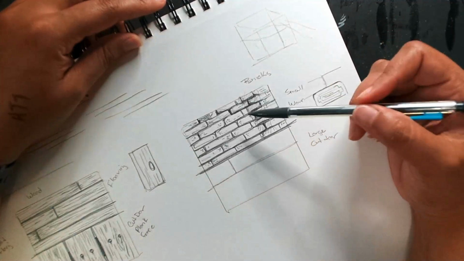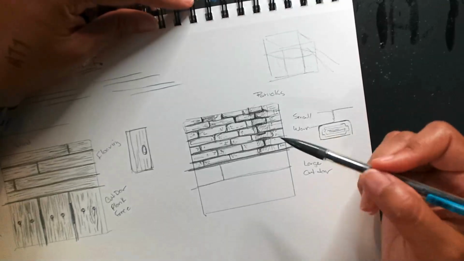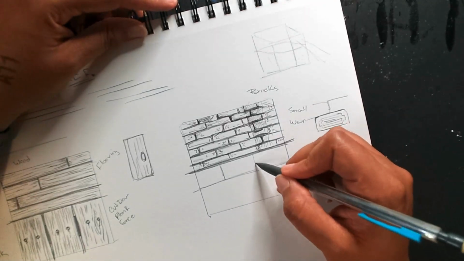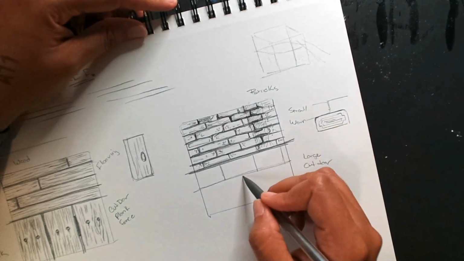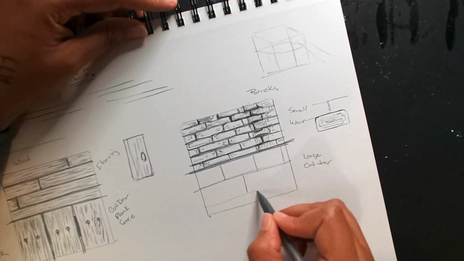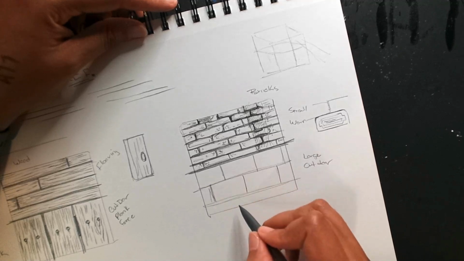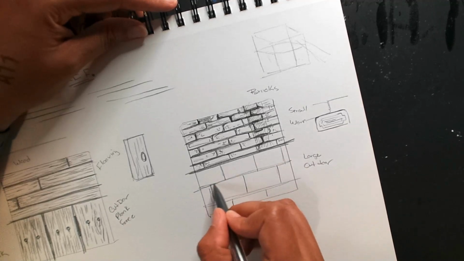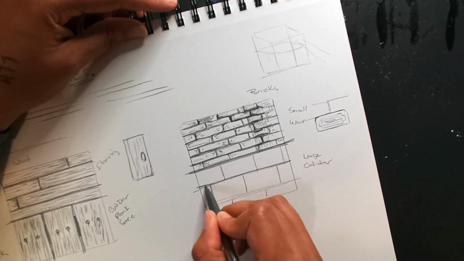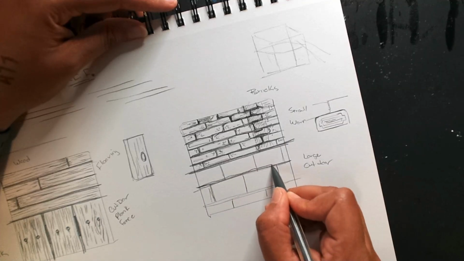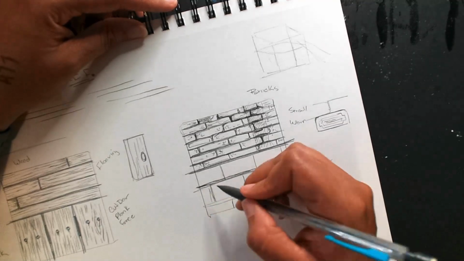All right, so this is pretty much small worn brick. Now let's go ahead and do more machine modern brick. Okay, the lines tend to be a little bit crispier. Normally you tend to see the material in between what they use.